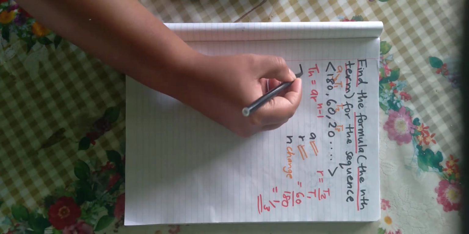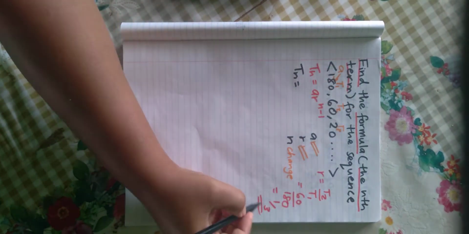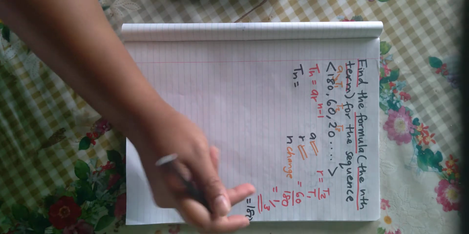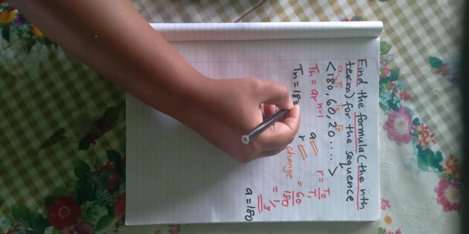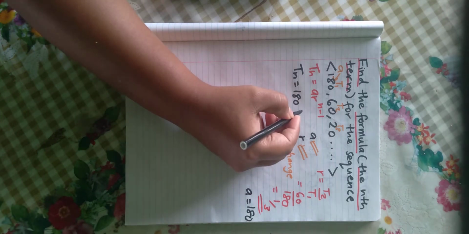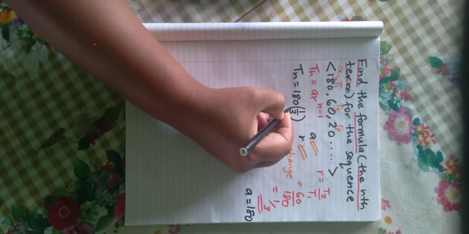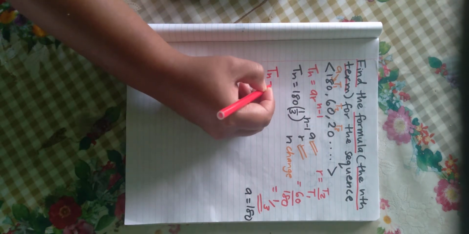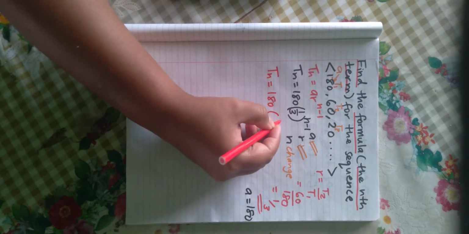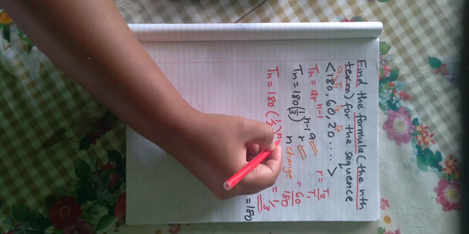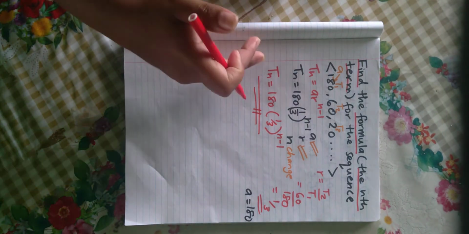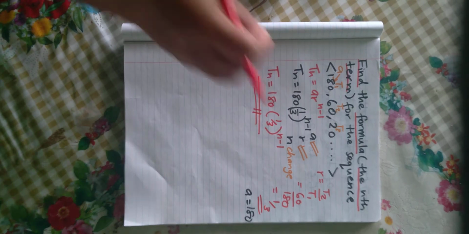So Tn equals A, the first term, which is 180. R we already calculated, it is 1/3. In place of A, 180 will go there, and in place of R, 1/3 will go there, raised to the power of n minus 1, for any nth term. That's the formula. So the answer is Tn equals 180 times 1/3 raised to the power of n minus 1. That is the formula we use to calculate any nth term in this sequence.